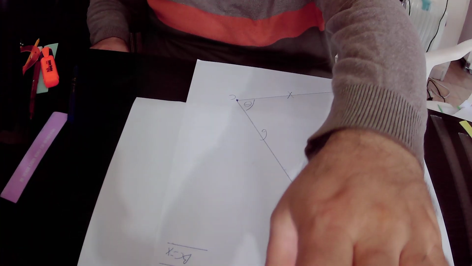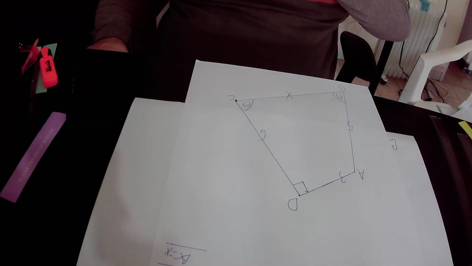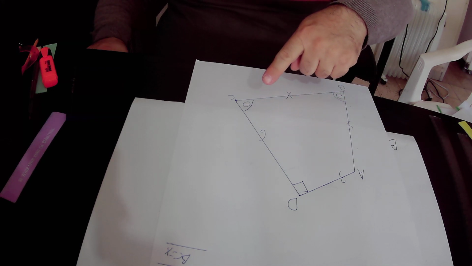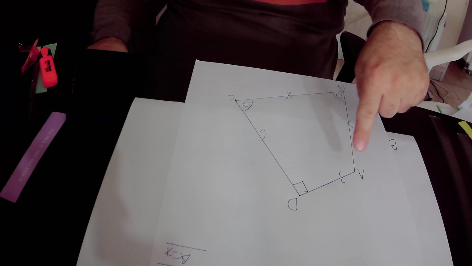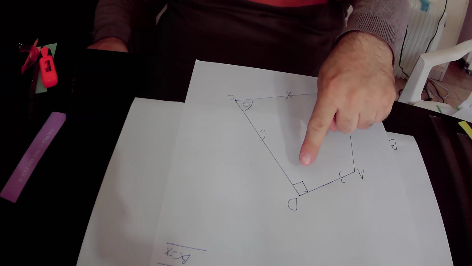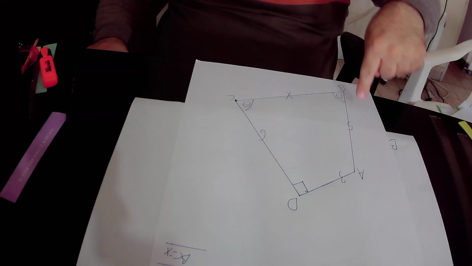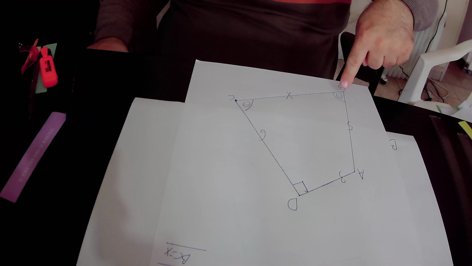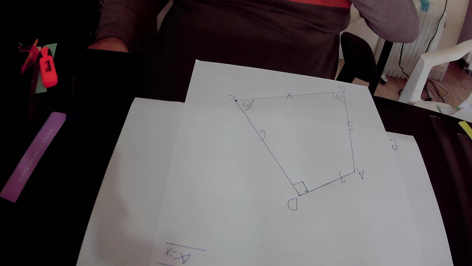Hello, in this lecture we will find out the length of line segment X using two different methods. In the drawing we have quadrilateral ABCD. We know that side DC of the quadrilateral ABCD equals 6 units, side AD equals 3 units, and angle ADC equals 90 degrees. Angle DCB equals theta, and angle ABC is also equal to theta, and side AB equals 5 units.